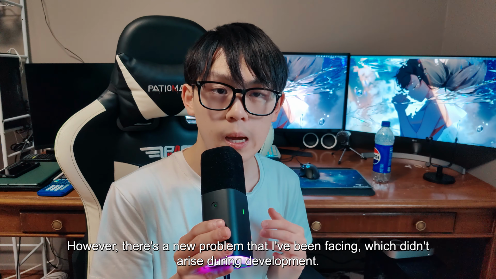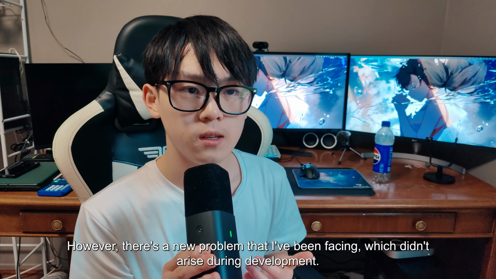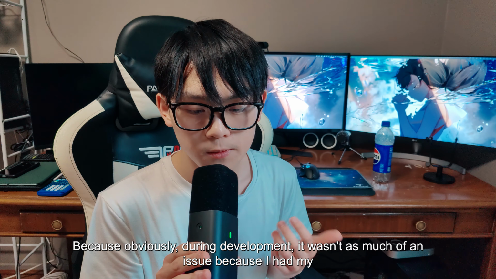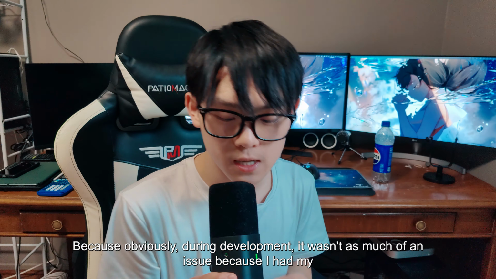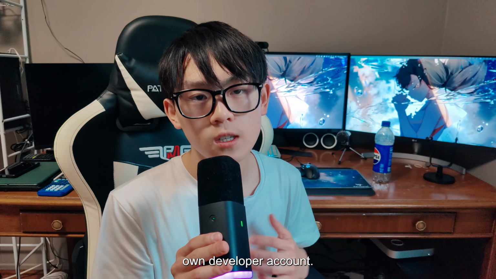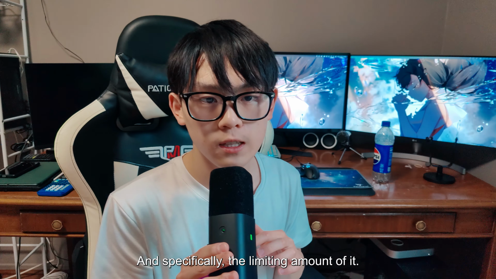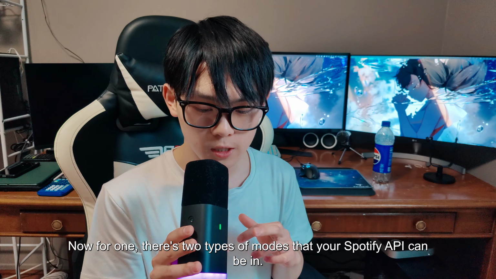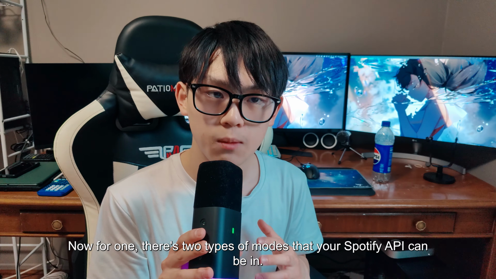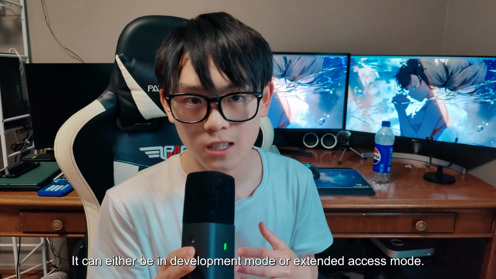However, there's a new problem that I've been facing, which didn't arise during development, because obviously during development it wasn't as much of an issue because I had my own developer account. And that issue is the access to Spotify's API, and specifically the limiting amount of it. Now, for one, there's two types of modes that your Spotify API can be in. It can either be in development mode or extended access mode.